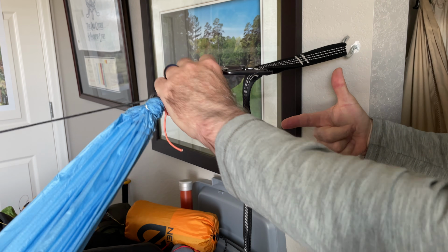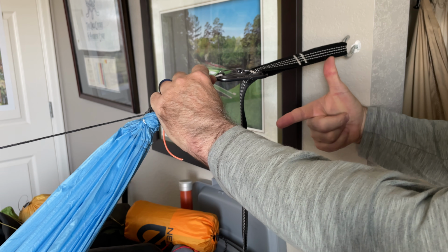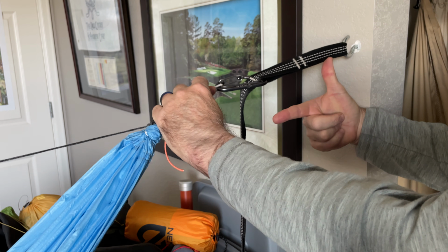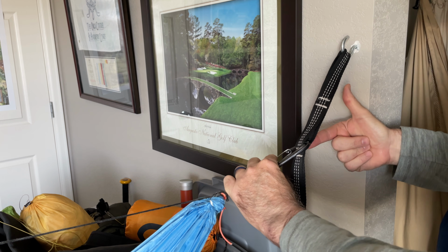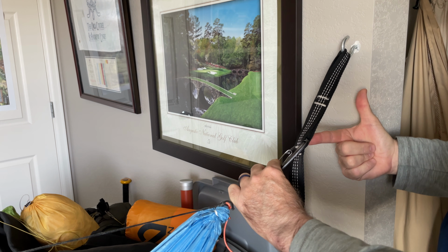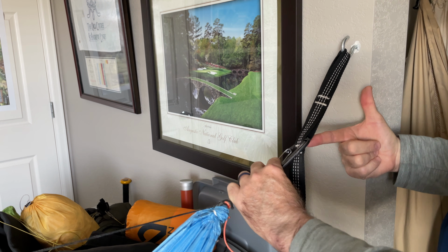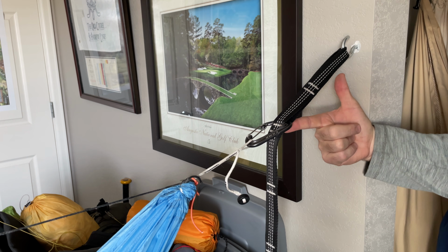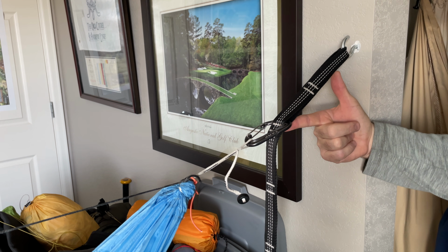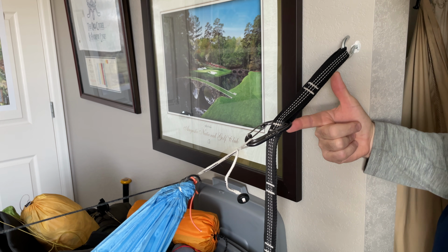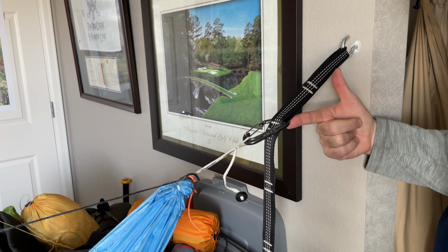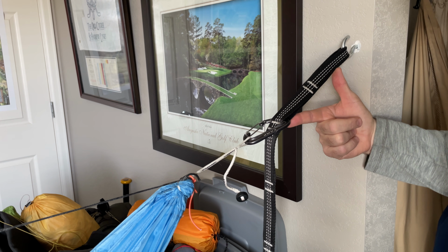Because if it's too tight, it's going to be really flat. If it's way too loose, you'll see the angle like that. But when you get that 30-degree angle, it'll approximately fit on there. And that's another way that I determine whether I feel like I'm getting a good hang on my hammock or not.